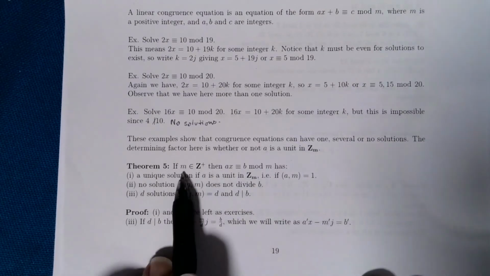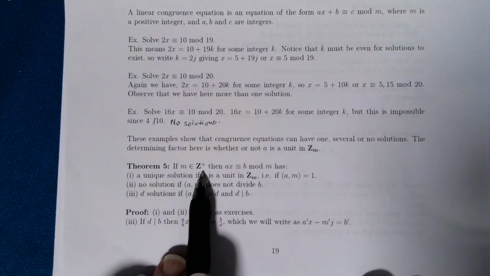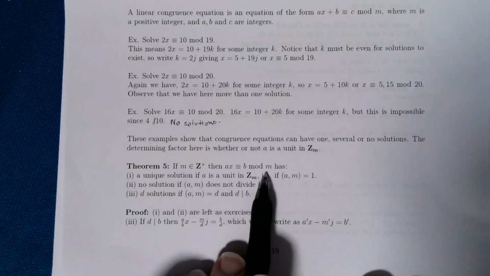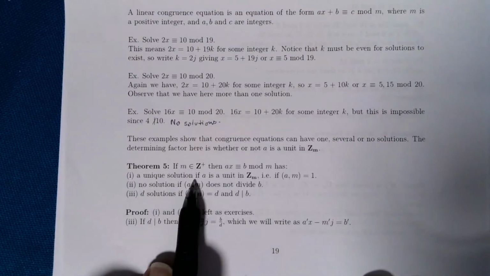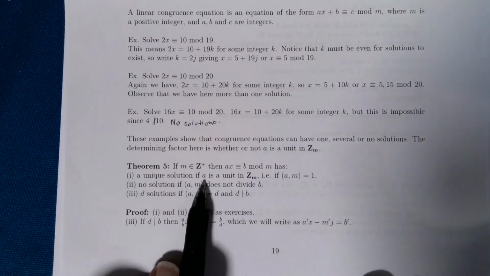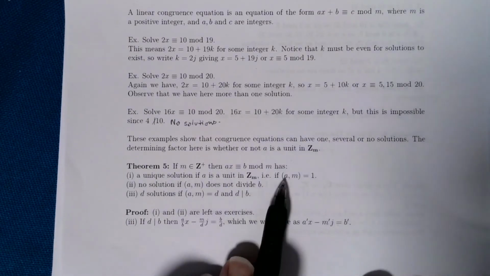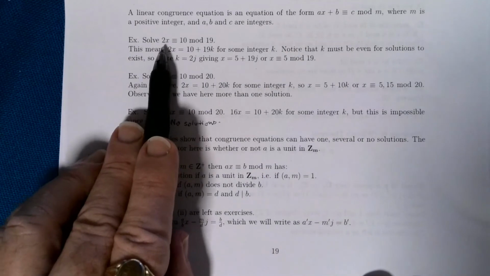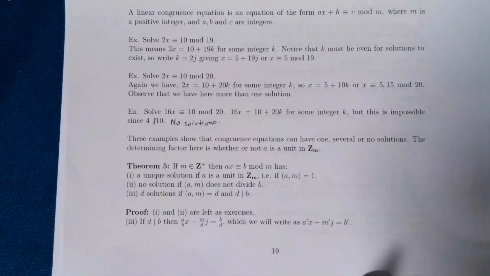So here we have it. If m is a positive integer, then ax congruent to b mod m has a unique solution if a is a unit in Zm. That is, if the GCD of a and m is 1. And that's what we saw up in this example. The GCD of 2 and m was 1, and we saw that had a unique solution.